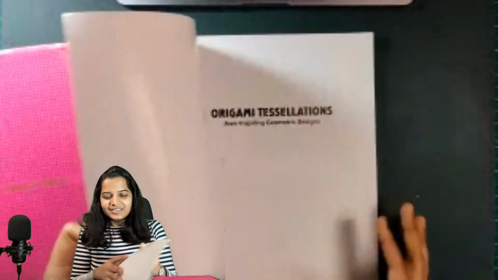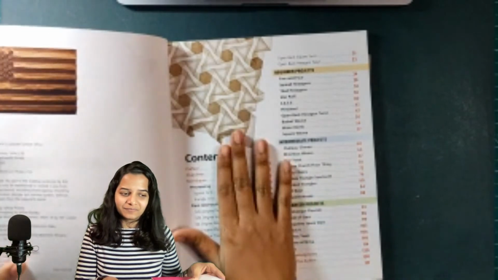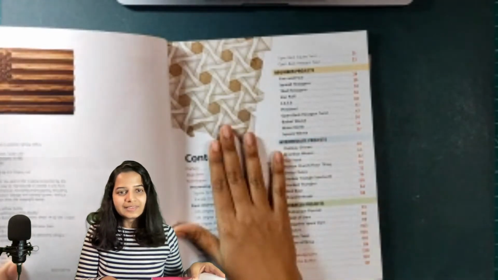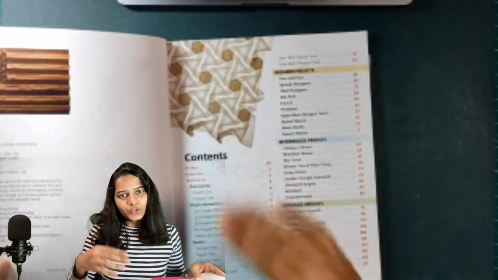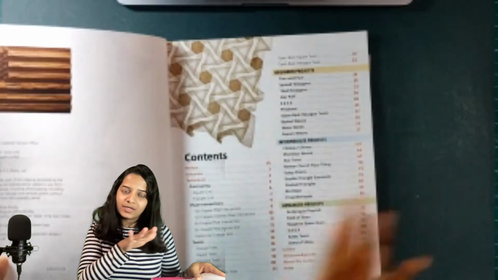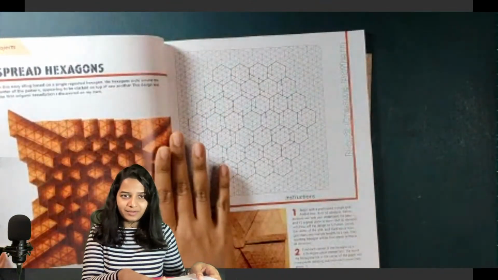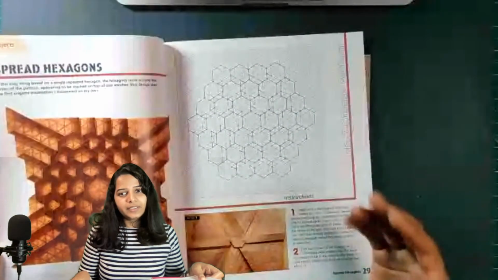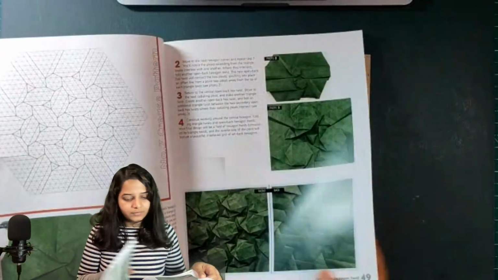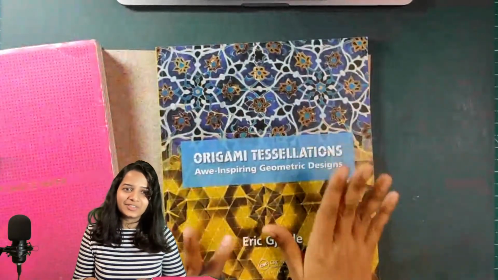So this origami tessellations book is for my explorations. I'm really interested in paper folding, and this is a kind of intricate paper folding which I would like to make into 3D form. These are just flat papers, basic paper folding shown in flat patterns. But what I'm going to explore is to make it a 3D kind of thing. That is the reason I got this book.